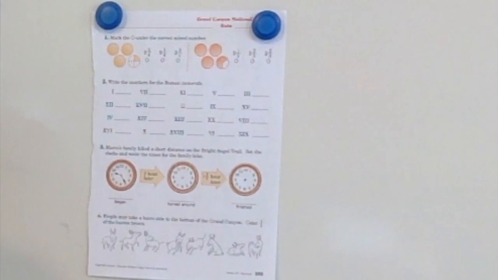All right, boys and girls, we are going to be doing some workbook pages together. We're going to be doing a question or two on each workbook page because I want to make sure that you're understanding and answering your questions correctly. So we're going to start with math page 293, and we're going to be completing question 1 together.